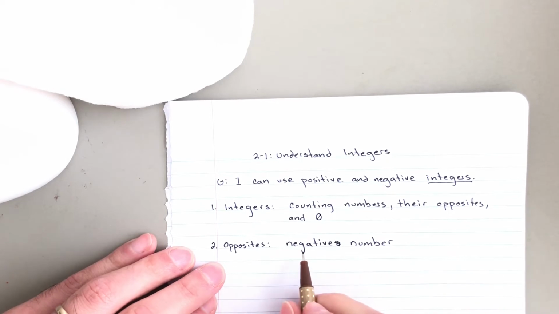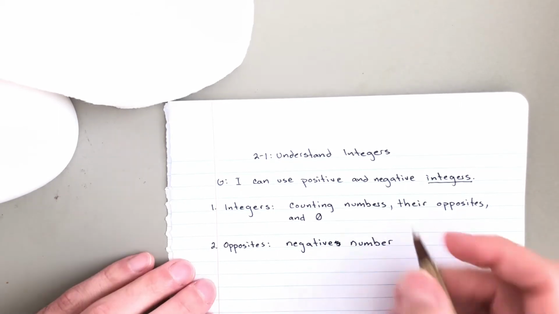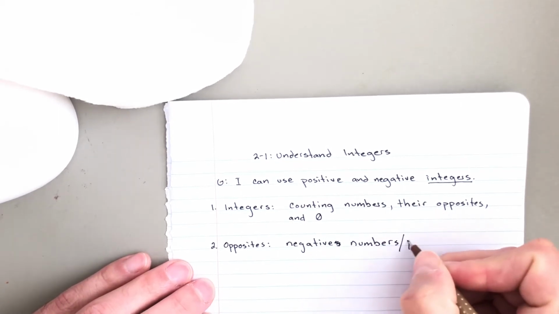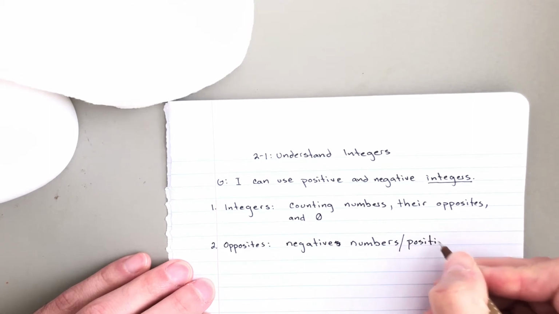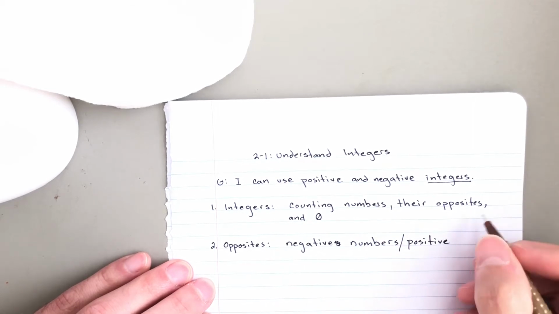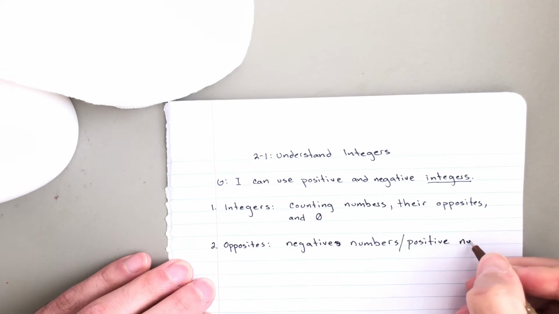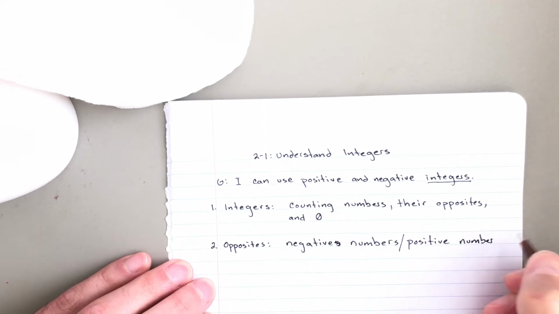Actually, the opposite of a positive number would be a negative number, and the opposite of a negative number would be a positive number. Sorry, it's not just negative numbers. It's negative numbers and positive numbers. It's better to give you a visual. So let me draw a number line real quick.